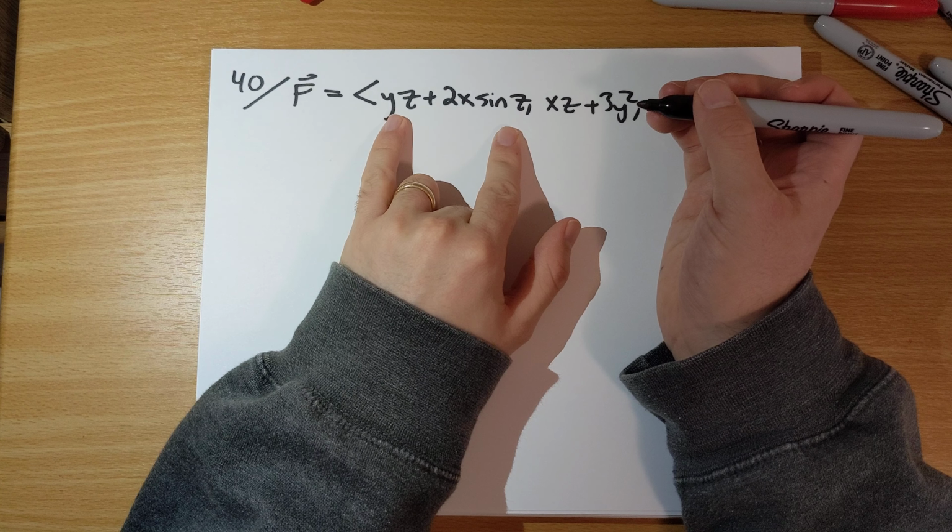So we need the partial derivative. Let me just call this M, N, and P right here. So M is this, N is this, P is this. The partial derivative of N with respect to x needs to equal the partial derivative of M with respect to y. So the partial derivative of this with respect to x needs to equal the partial derivative of this with respect to y.